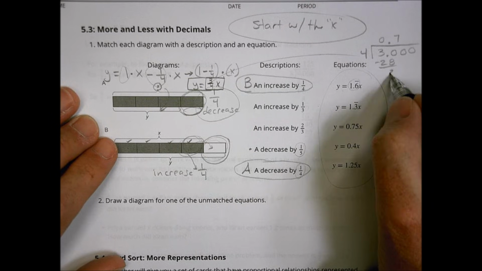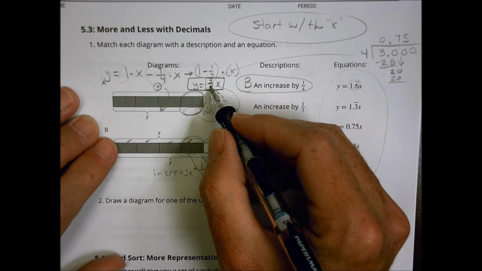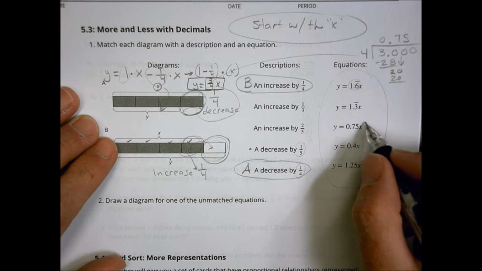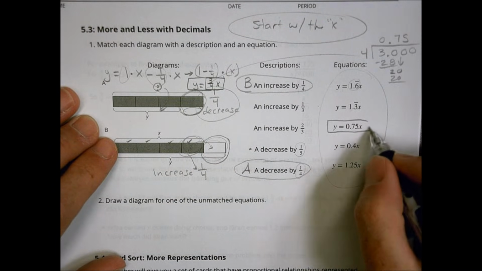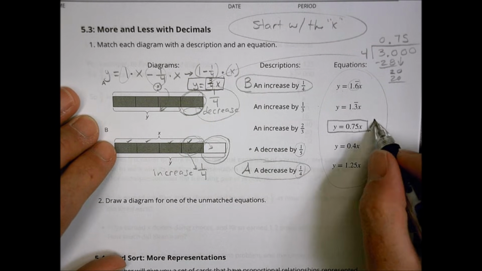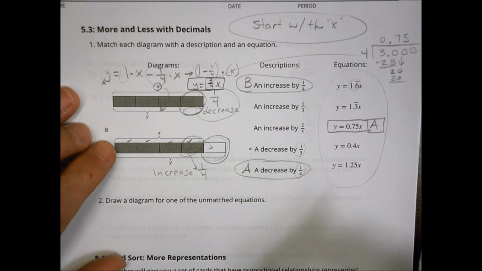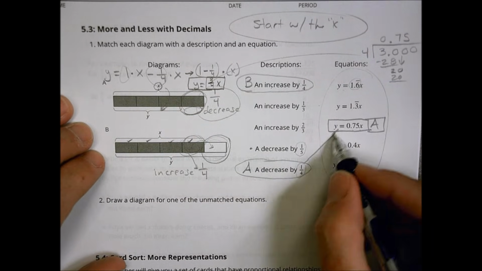We subtract and bring down a 0. 4 goes into 20 5 times, and we're all done. So as an equation, I could change this to say y equals 0.75x. Okay, so this is my answer for A, for my decrease. So these two go together like that.